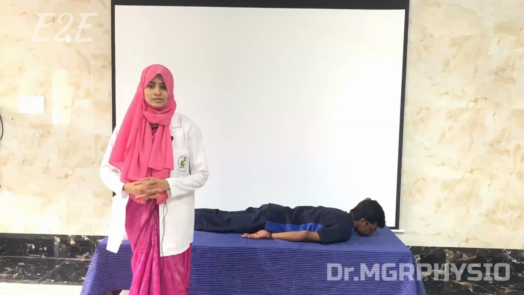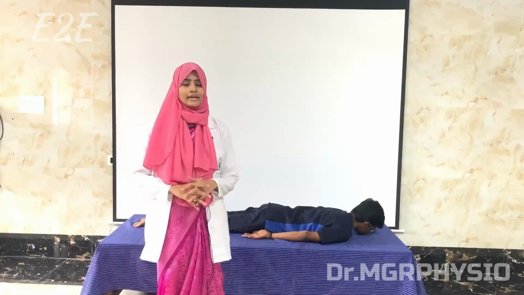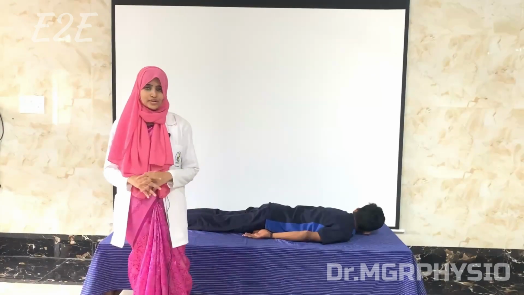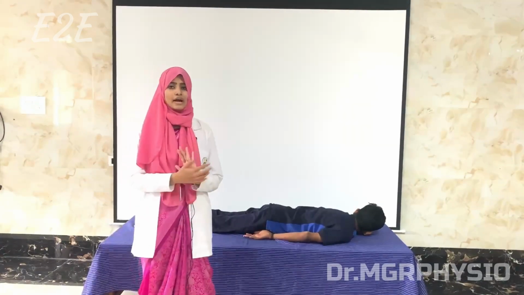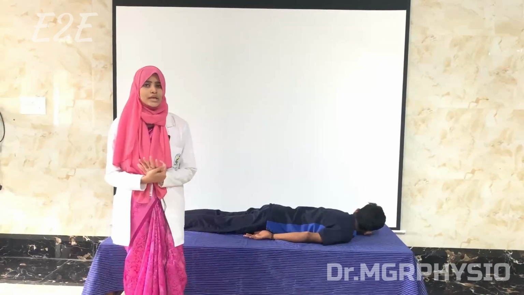So now we are going to see a corrective exercise for hand to knee gait, that is quadriceps avoidance gait. Due to weakness of the quadriceps muscle, the patient uses the hand to extend the knee. So we'll see the corrective exercise.